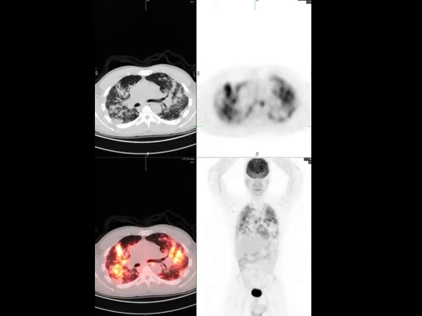So remember, causes of infection or inflammation can also give rise to FDG avid foci on a PET scan.